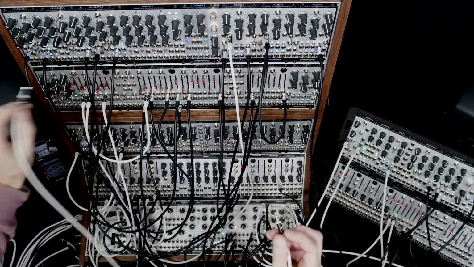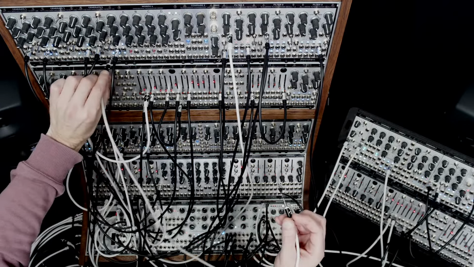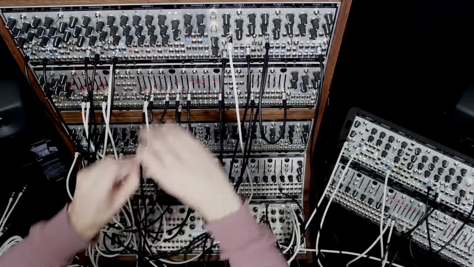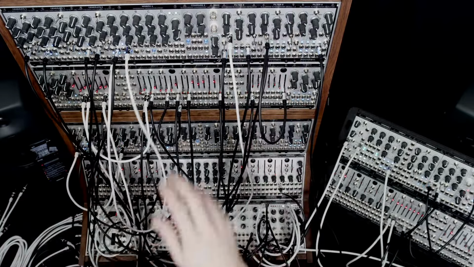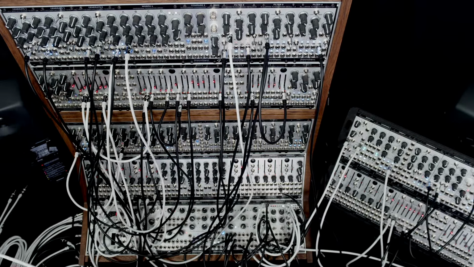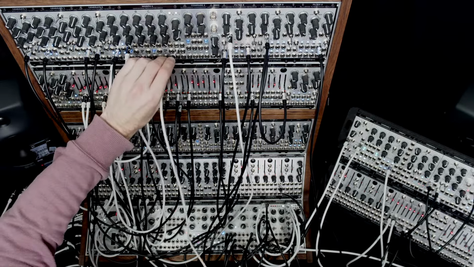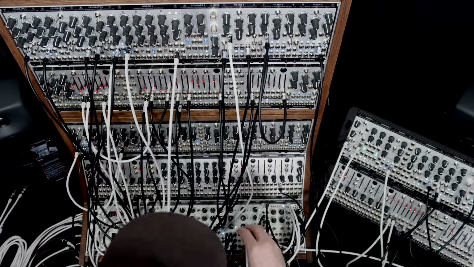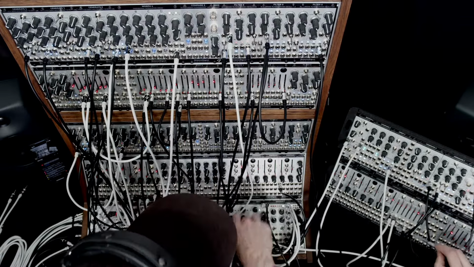So let's take this fundamental out from the same Generate, input it here, take the audio out, add it into the mix.